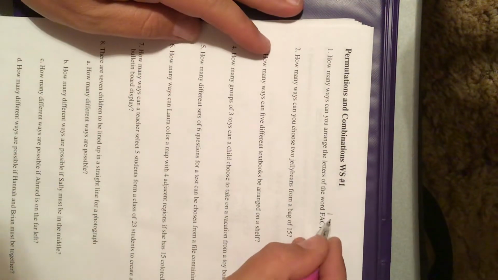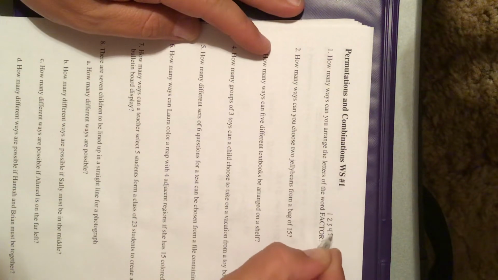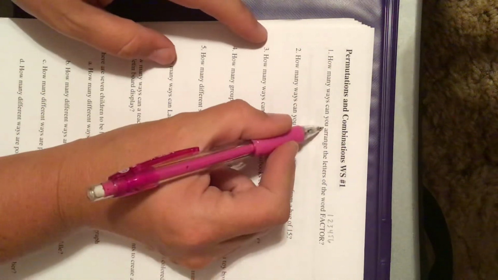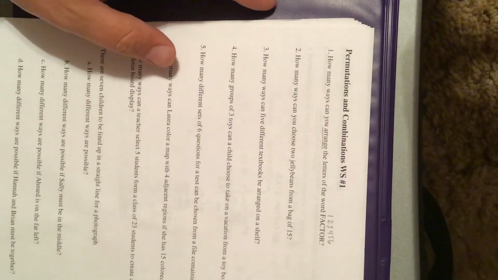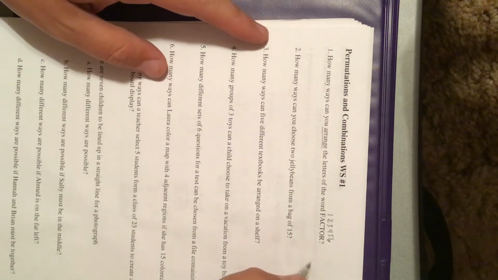All right, we're going to look at a couple of examples. How many ways can you arrange the letters of the word factor? The word factor has 1, 2, 3, 4, 5, 6 letters. Since I'm arranging them, that's putting them in an order. So order matters, which makes this a permutation.